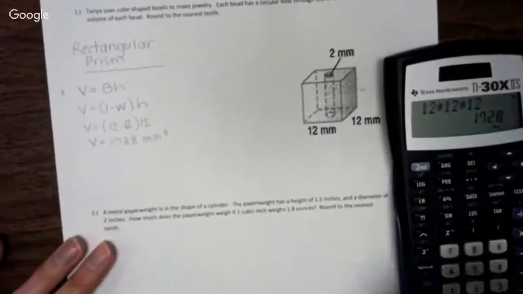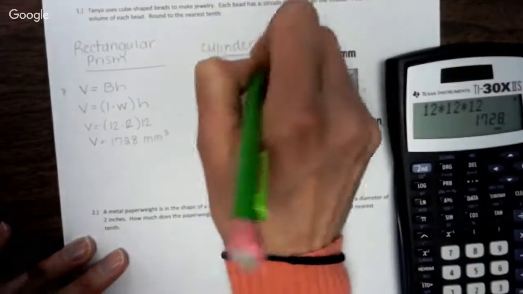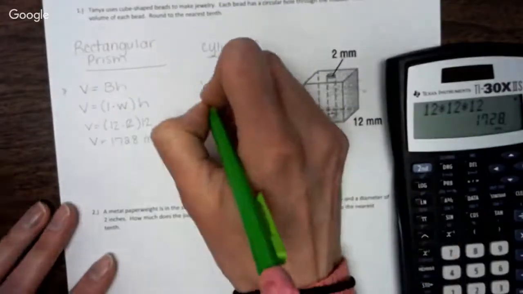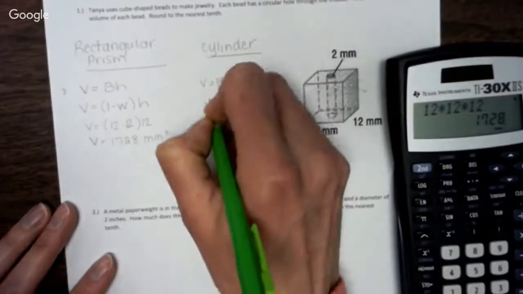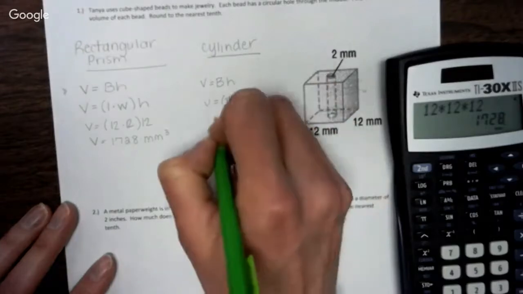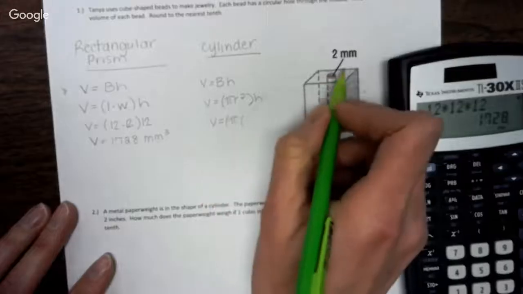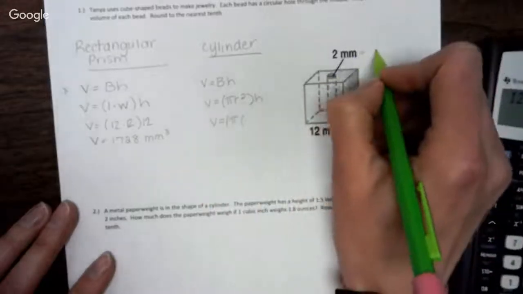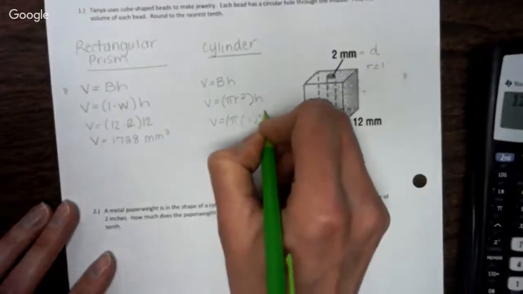Now we still have to find the volume of the cylinder, so let's do that next. So volume is equal to big B times H. This time a cylinder has a base of pi r squared. So pi, the radius of this, now this is the diameter, which means the radius is 1.